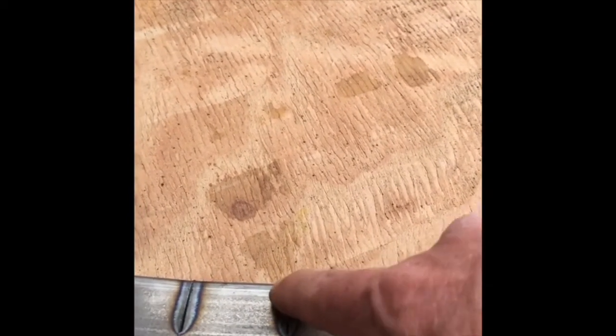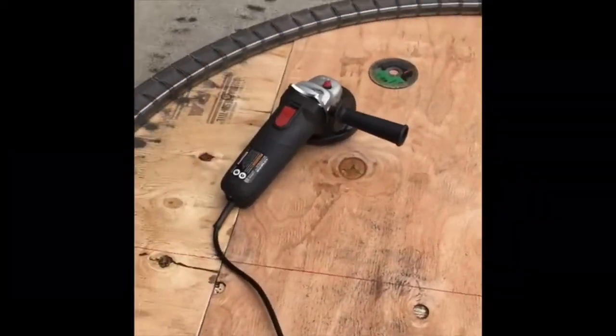And then that allowed me to bend it, leaving very little gap that has to be welded. That's why I didn't take the saw blade all the way through, because it would have left a bigger gap. You can see that even the cutoff wheel left a little bit of a gap, but the saw blade part closed up really well.